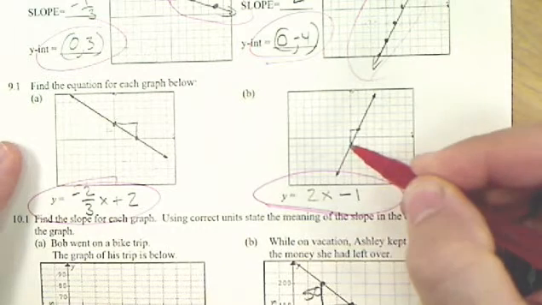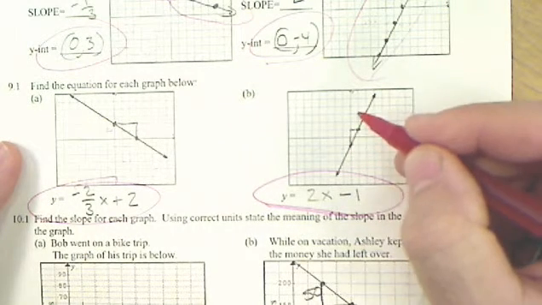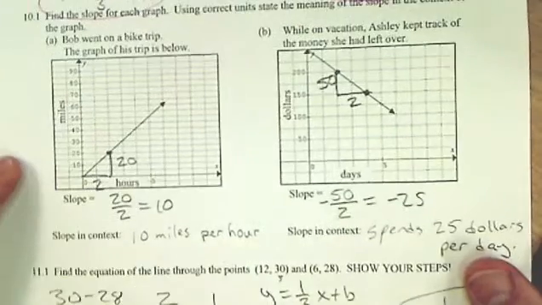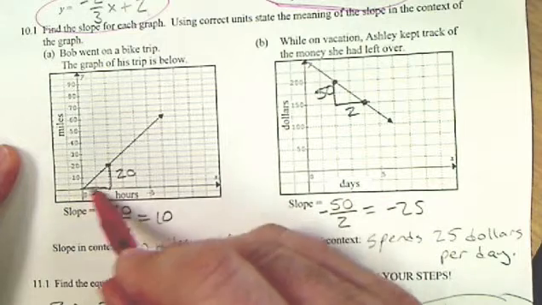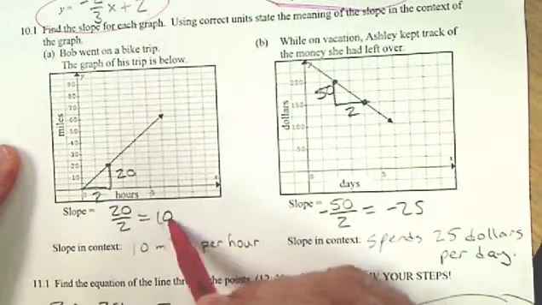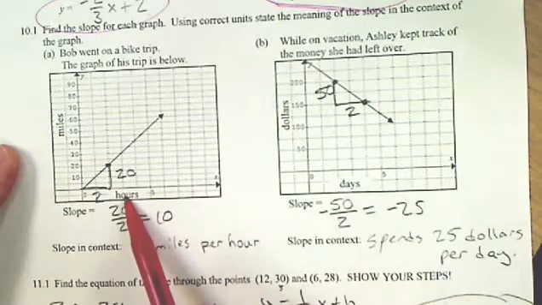Y-intercept's at 0, -1. There it is. Goes up 2 over 1, up 2 over 1. So rose 20 and ran over 2. So 20 over 2, which reduces to 10. So it's 10 miles every hour.